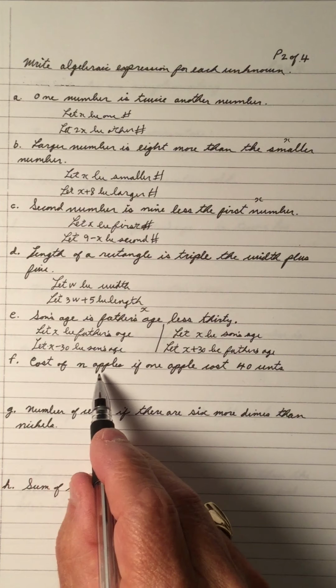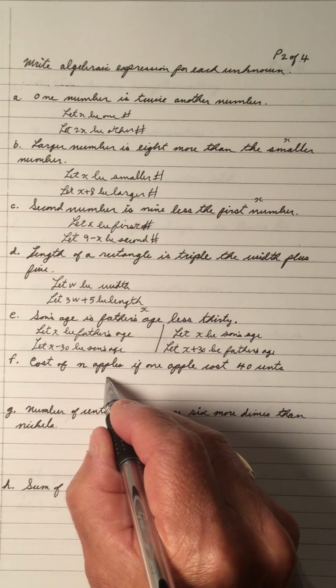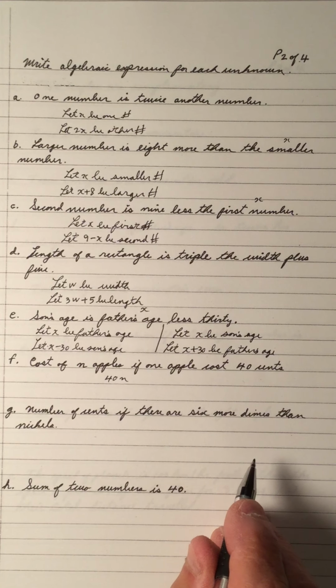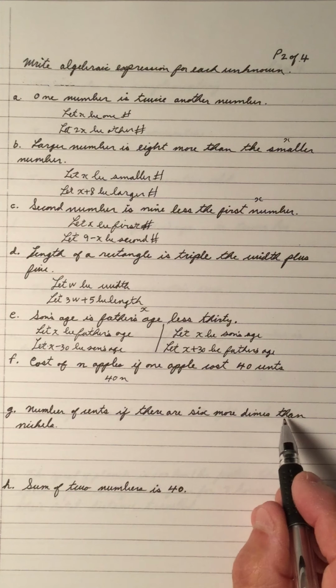F, the cost of n apples. If one apple costs 40 cents, it's 40 times n, the expression for the cost of n apples at 40 cents an apple. You multiply. G, the number of cents if there are 6 more dimes than nickels.